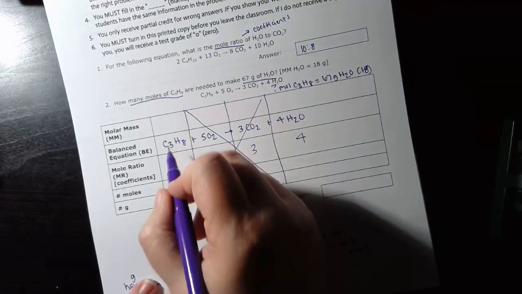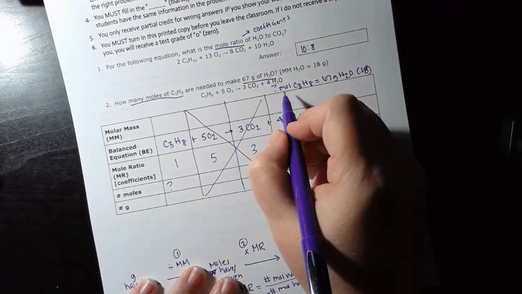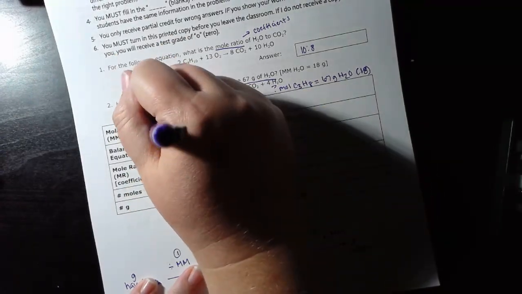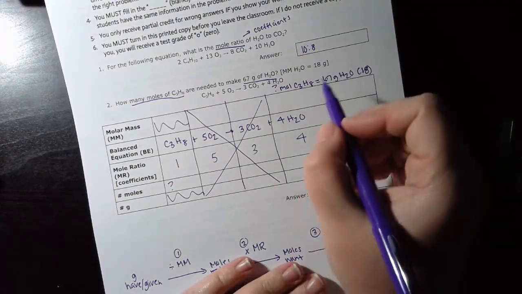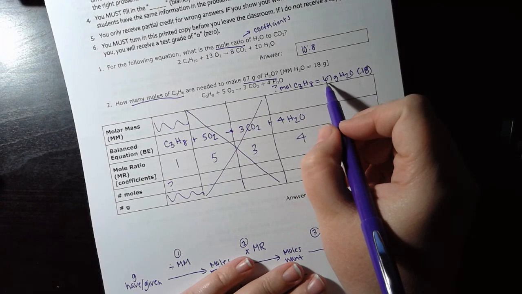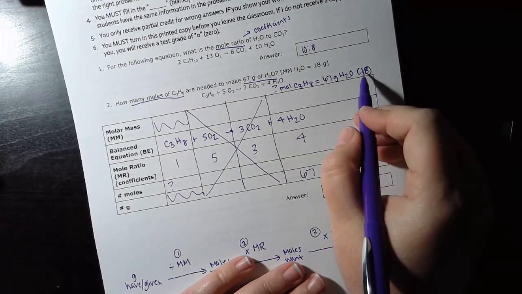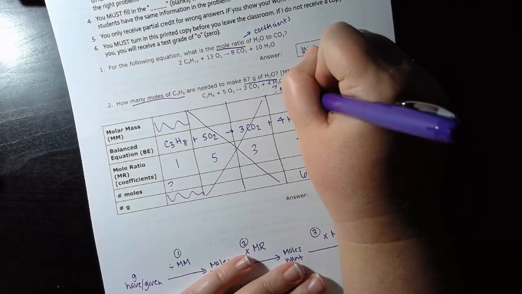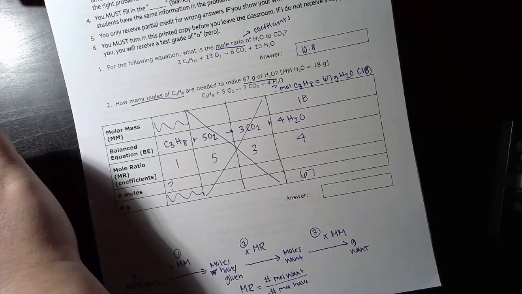So here's C3H8, there's the mole, so this is where my question mark's going to go. That unit is moles. That unit is not grams. That means I can get rid of those boxes. Over here, I have 67 grams of water, so that's the amount of water I was given. The molar mass of water is 18. So now that it's all set up, I can actually go through and solve it.